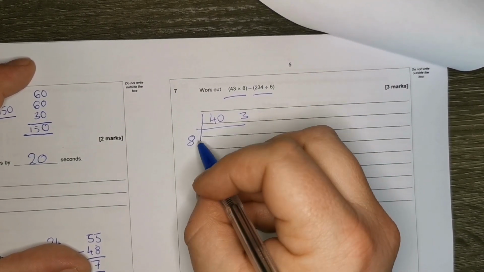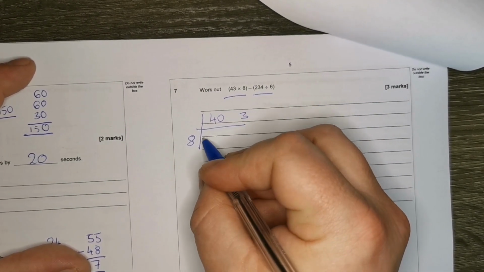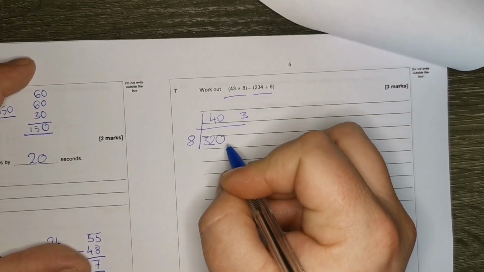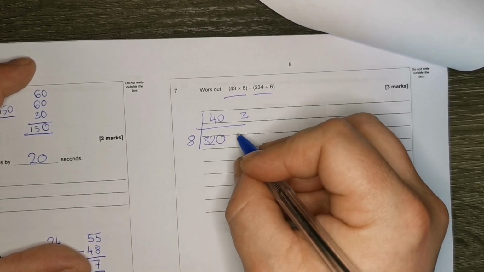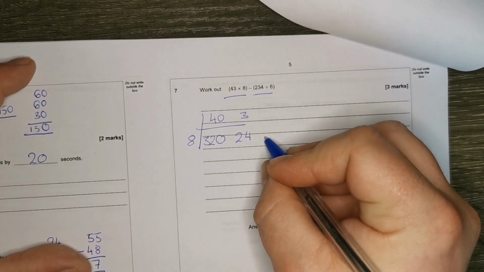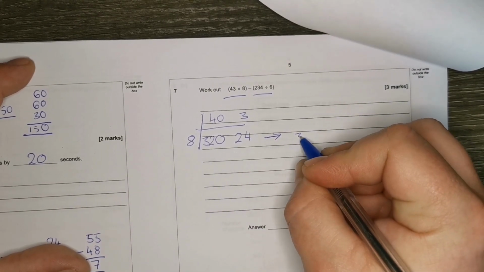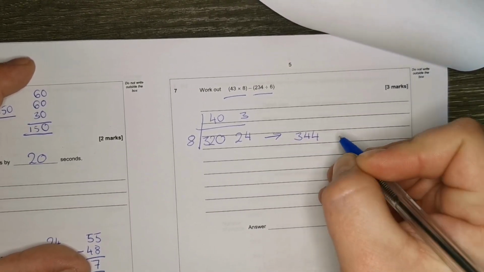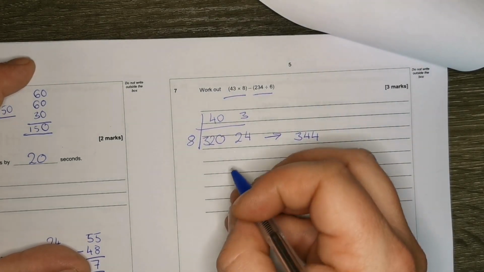times by 8. 8 times 4 is 32, and put 0 on. 8 times 3 is 24, so altogether that is 344. And let's set out our division.